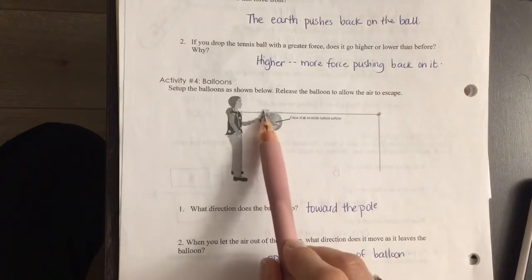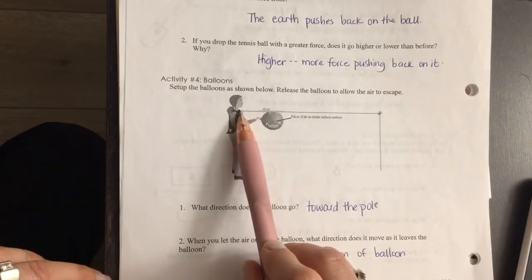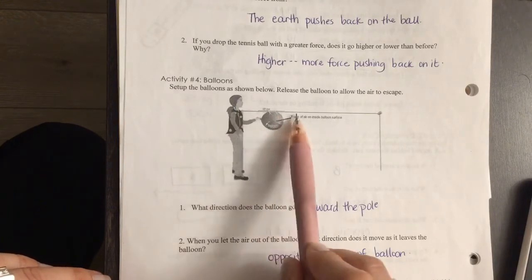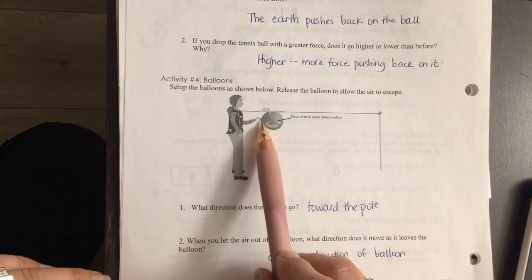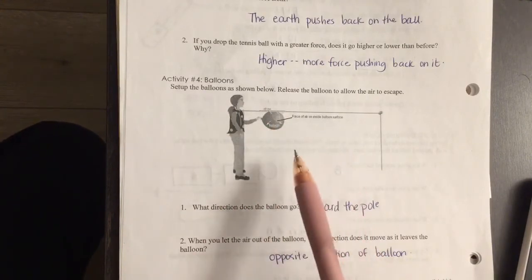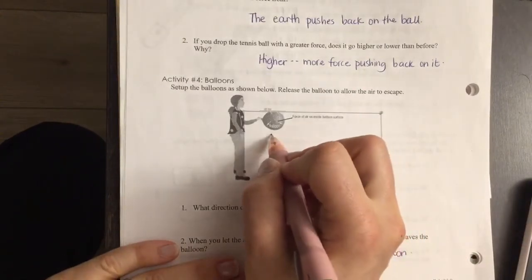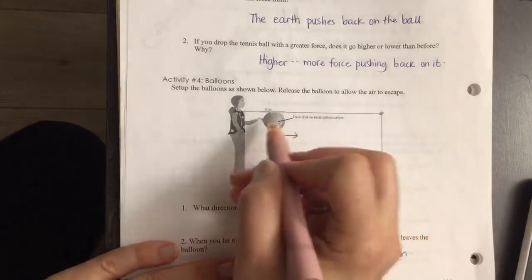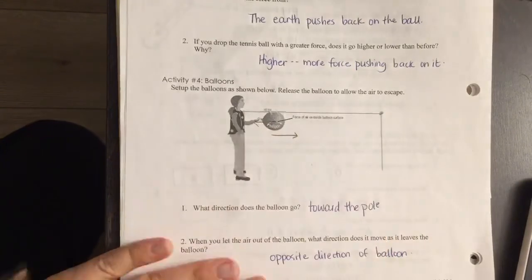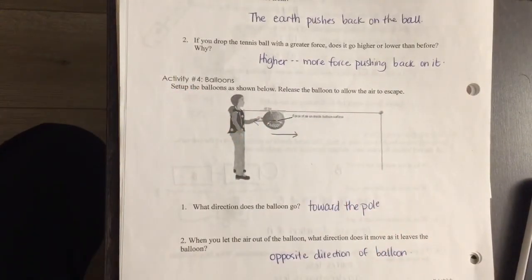Blow up your balloon, tape your balloon to the straw, feed your string through the straw, but don't tie the balloon. Okay, so once you've filled it up with the string through it, when you let go, watch what happens to the balloon. Okay, your balloon is going to move this way, but the air inside the balloon is moving out. Okay, equal and opposite reactions.